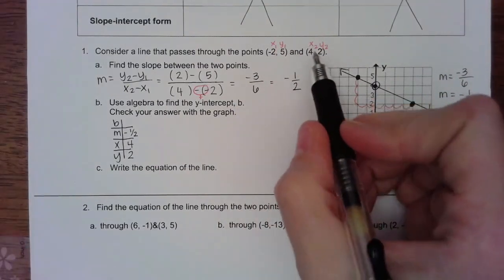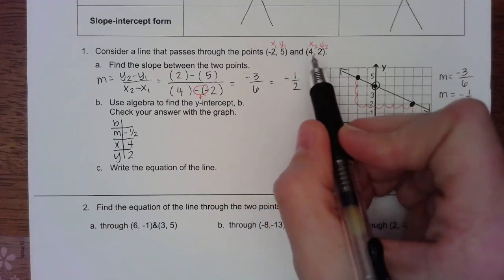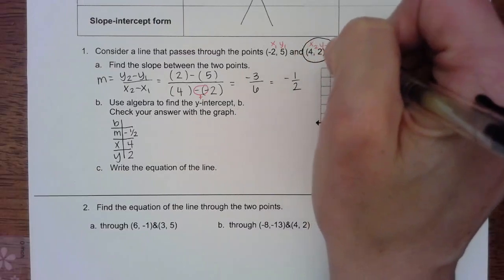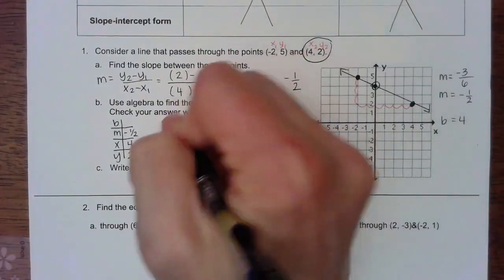The only thing I can't do is use this x and use this y. So you have to use the x and the y from the same point. I like to circle the point that I'm using just so that I remember which one I'm using. Okay. So y equals mx plus b, and then I'm going to plug the numbers in.